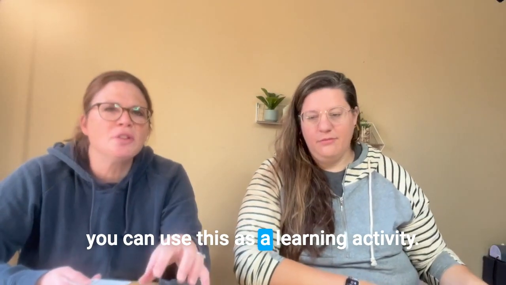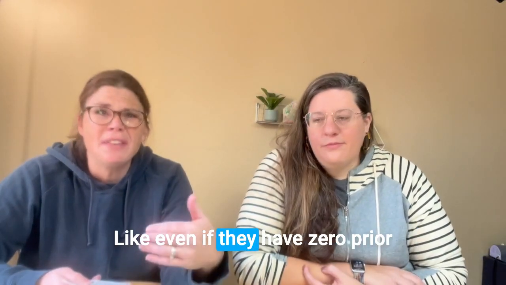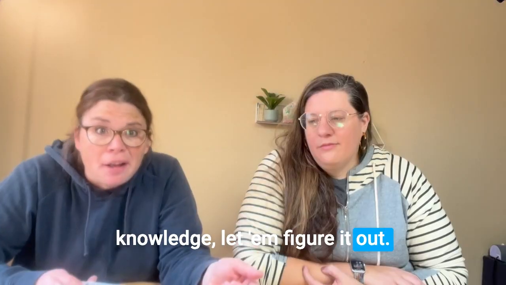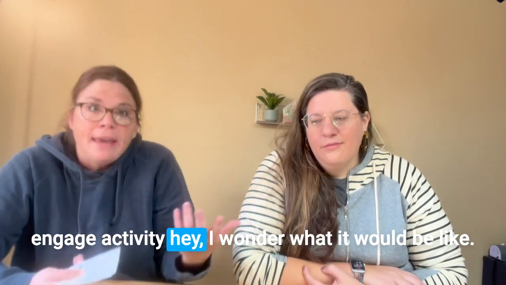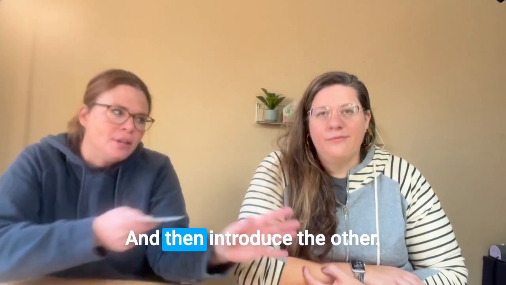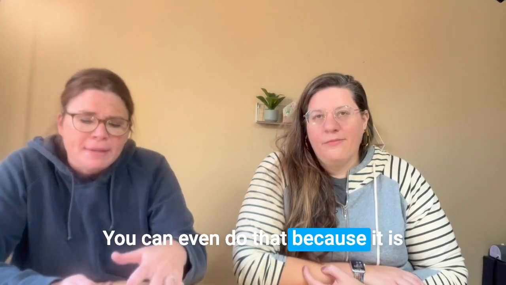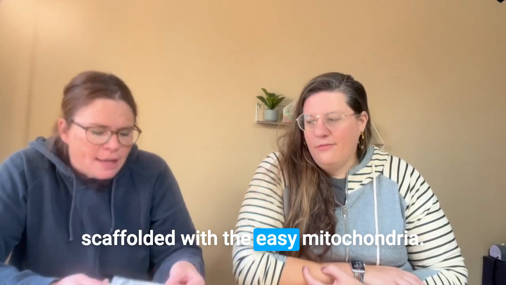And you can use this as a learning activity. Even if they have zero prior knowledge, let them figure it out. This could be, if you choose to use this as your engage activity, hey, I wonder what it would be like, and then introduce the other. You can even do that because it is scaffolded with the easy level.